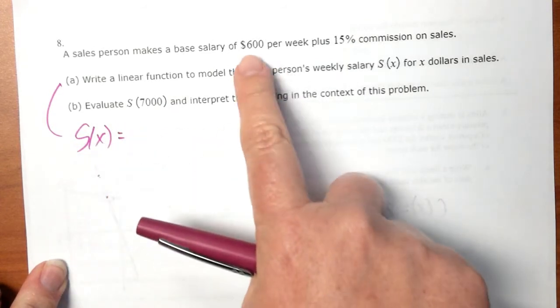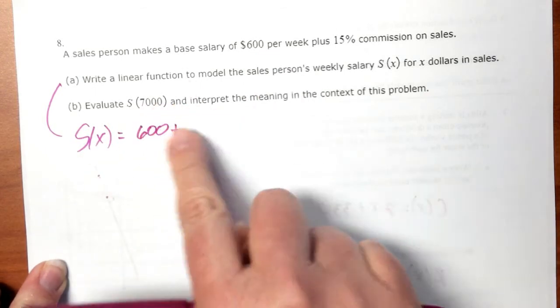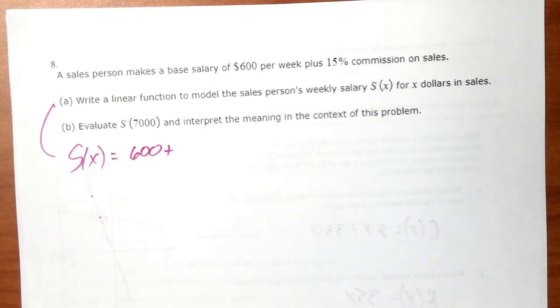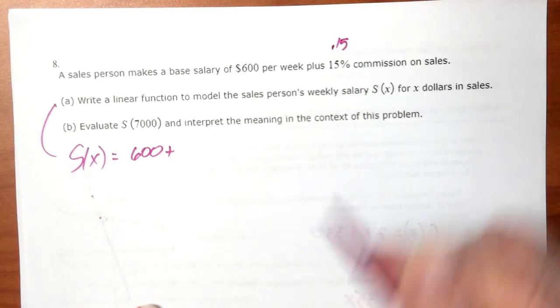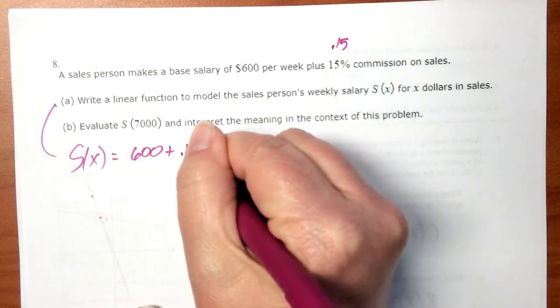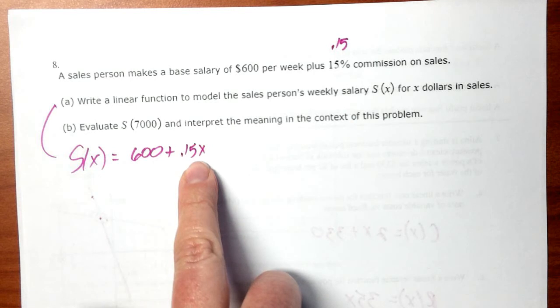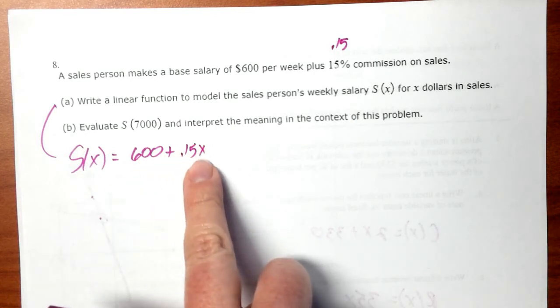Well, they tell us that the person gets $600 a week no matter what. So 600 plus their commission. Commission means if you sell something, you get a percentage of that money to keep as your earnings. Okay, so 15% as a decimal is 0.15. So if we multiply 0.15 times however much you sell, that will be your commission. So the person gets $600 plus 15% of whatever they sell.